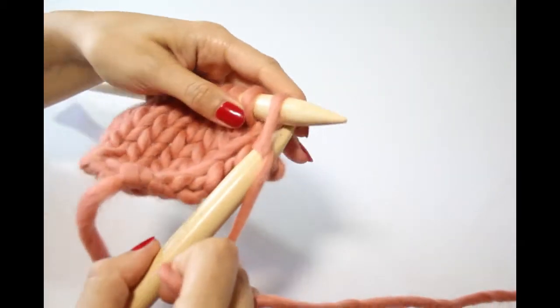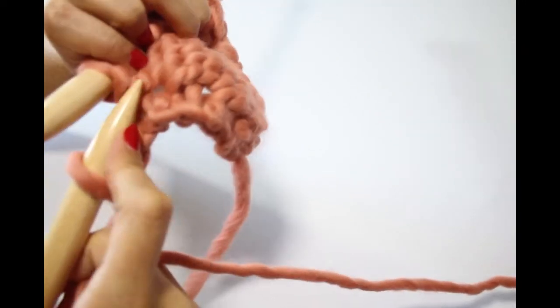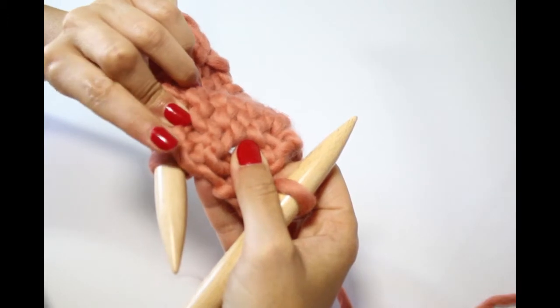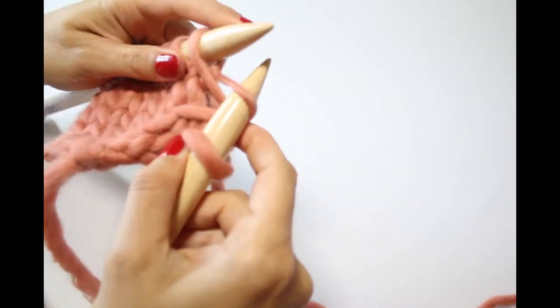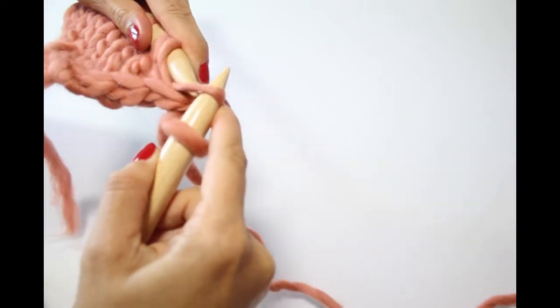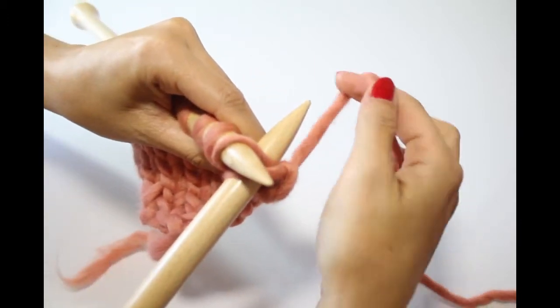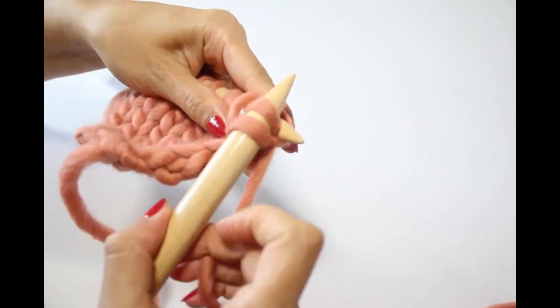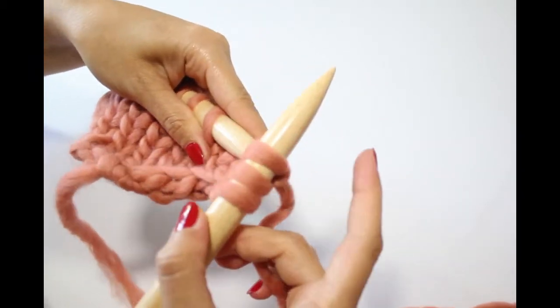When you have to increase one stitch, pick up the strand between two stitches and twisting it, place it on your left hand needle. Then work it as any other stitch. Continue working the row until you have one stitch left.